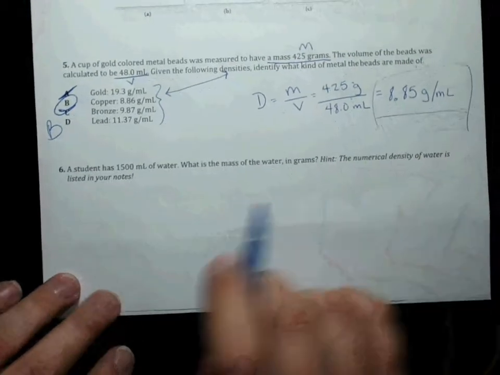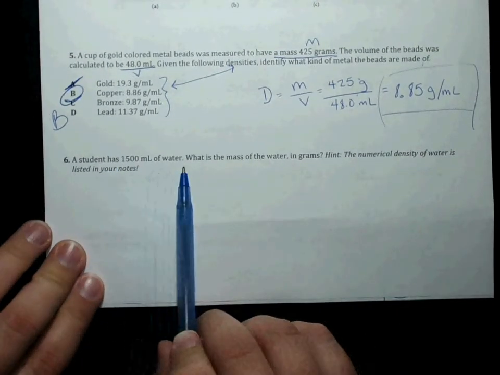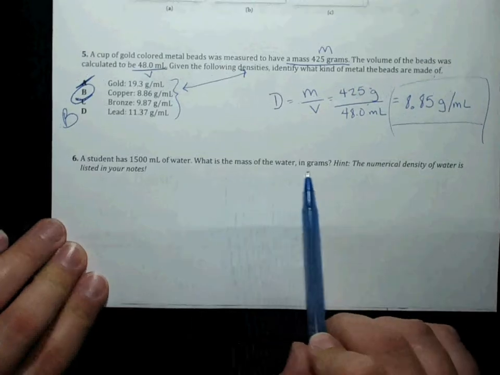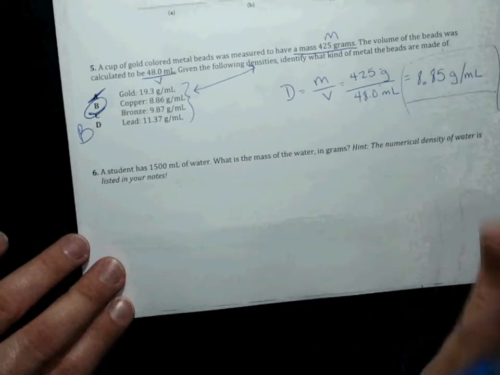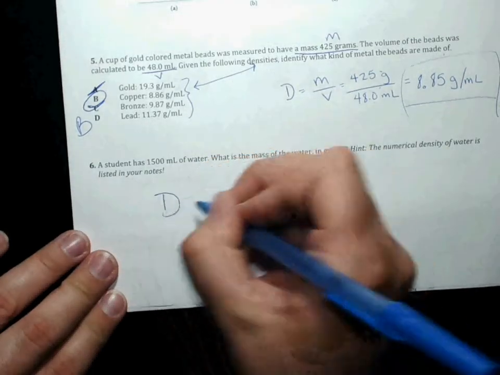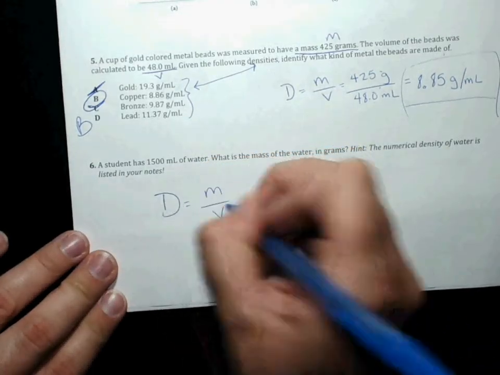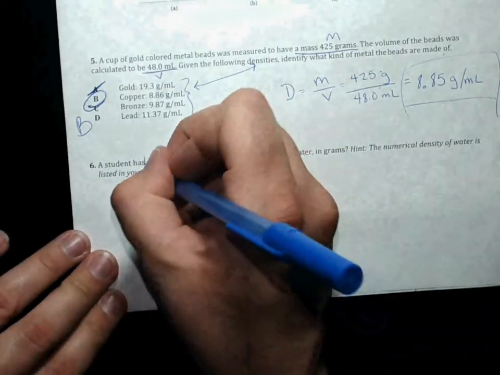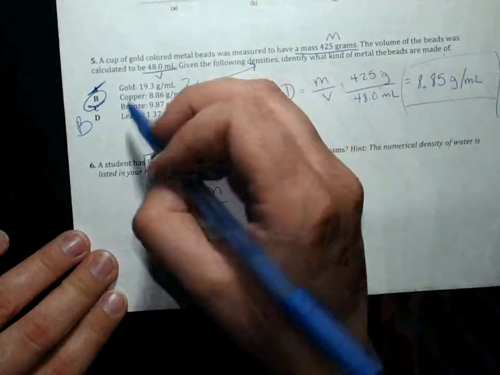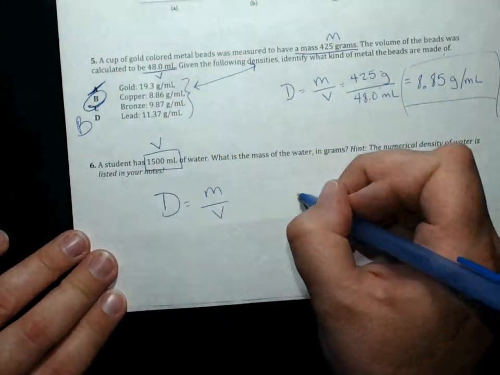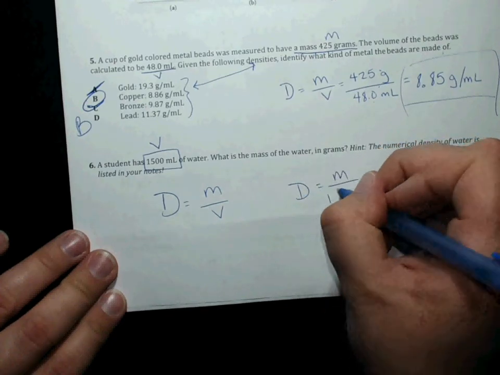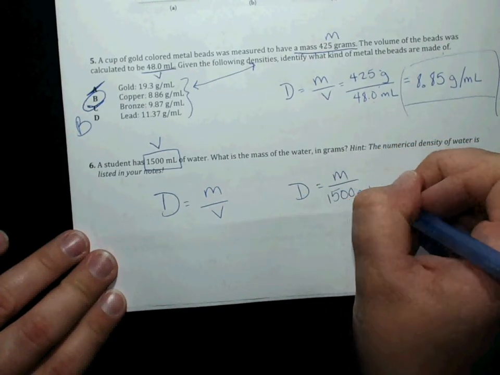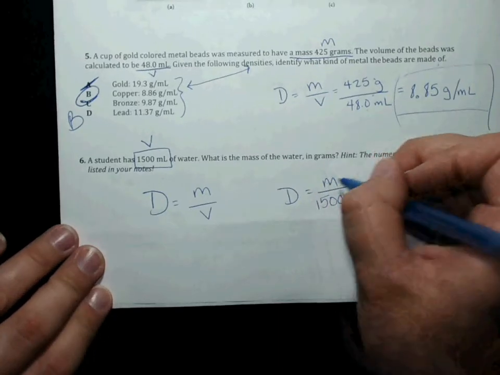And on number 6, it says a student has 1,500 milliliters of water. What is the mass of water in grams? And a hint that the numerical density of water is listed in your notes. So we definitely are going to need this density equation again. They tell us 1,500 milliliters. Milliliters measure volume. So when I go to plug my numbers in, that 1,500 milliliters is going to be on the bottom here.